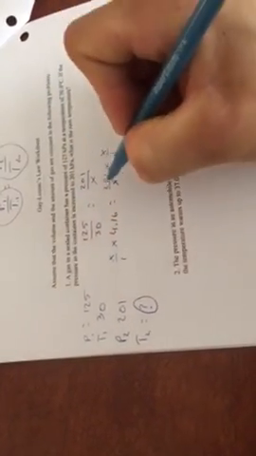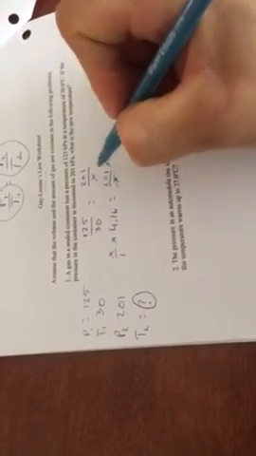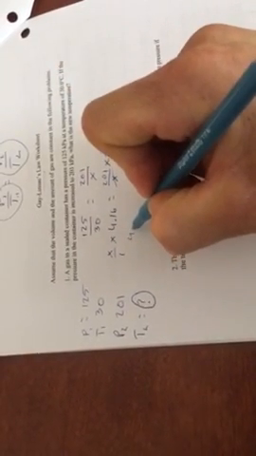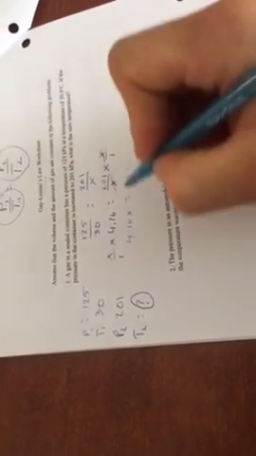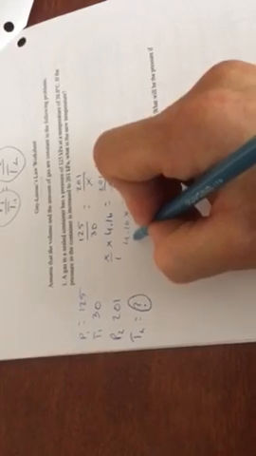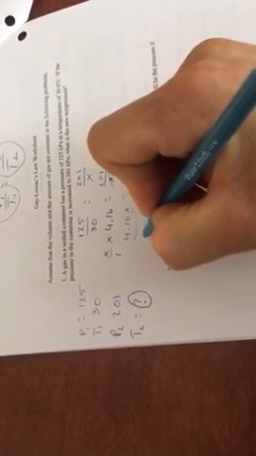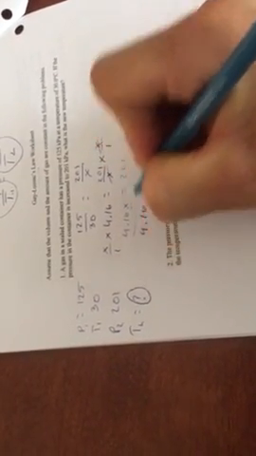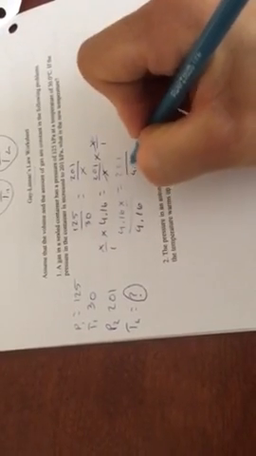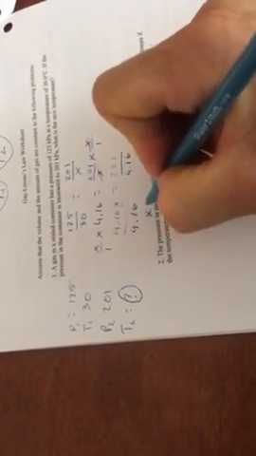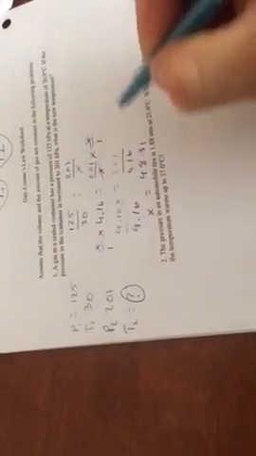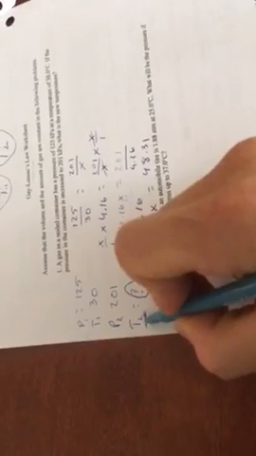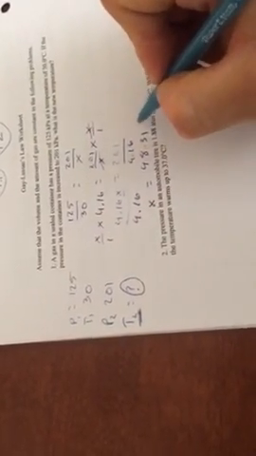X over 1, and that's going to cancel X, that's going to cancel X, and that's going to give me 4.16 X equals 201. Now, in order to solve for X, I divide both sides by 4.16, and then X is going to be right around 48.31. And then remember, this is a temperature that you're solving, so it's going to be degrees Celsius, right?